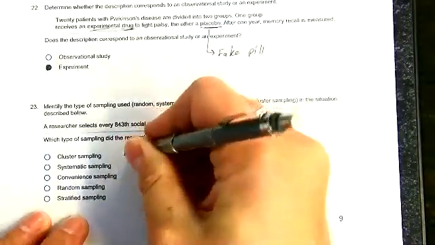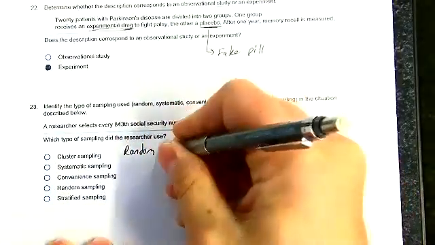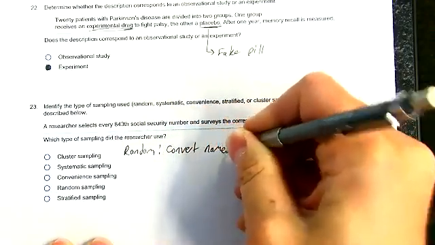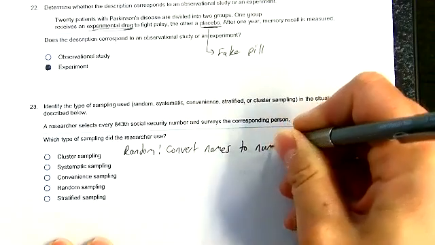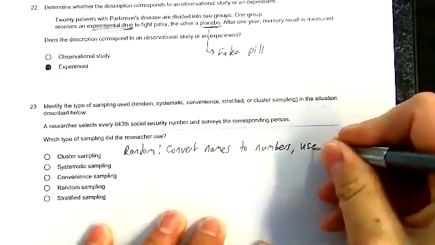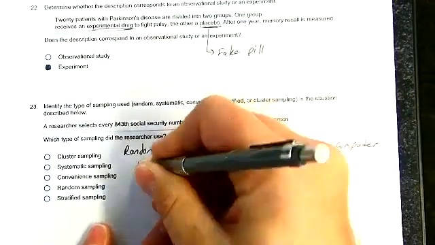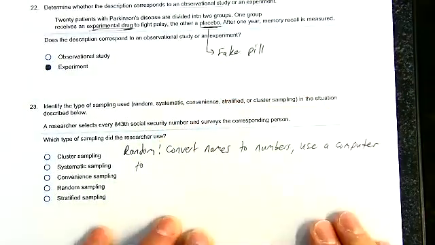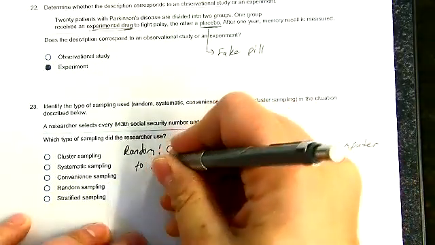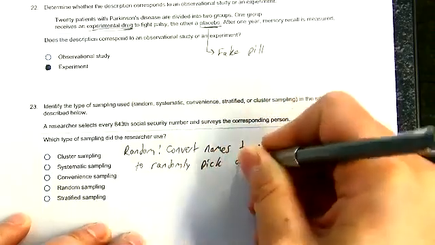Let's start with random. For random sampling, you convert names to numbers and then use a computer. I hate to use the word randomly in the description, but I'm going to use a computer to randomly pick a number.